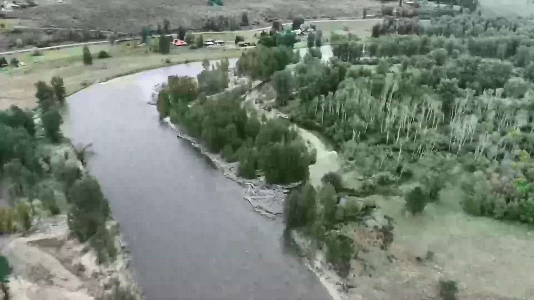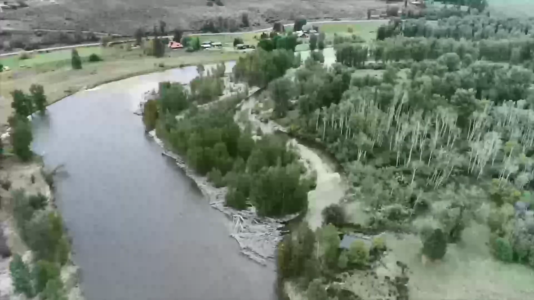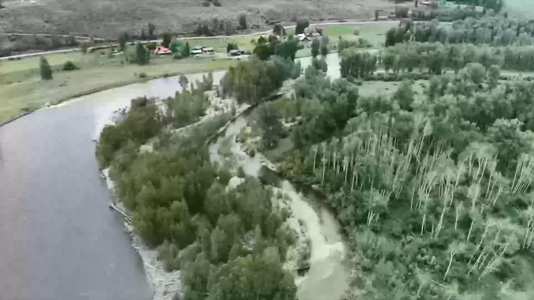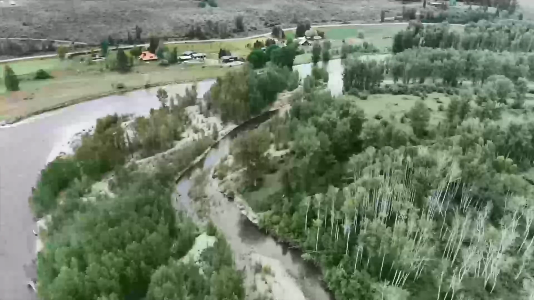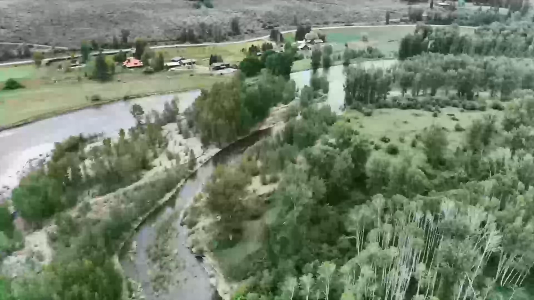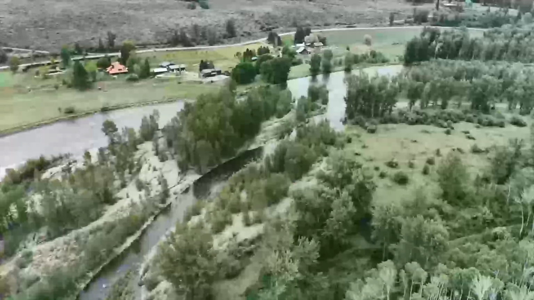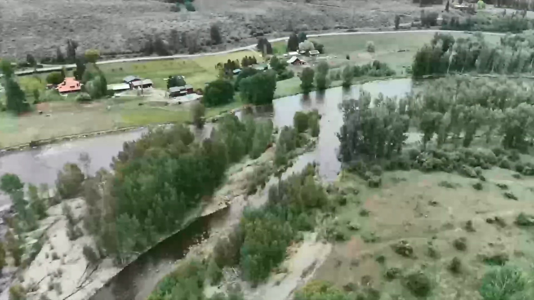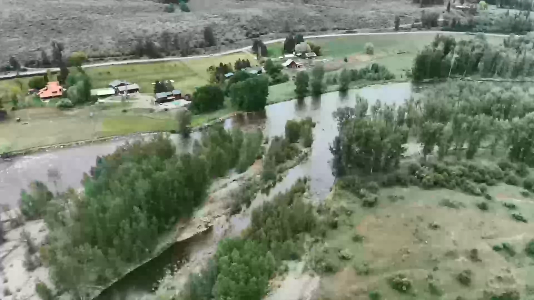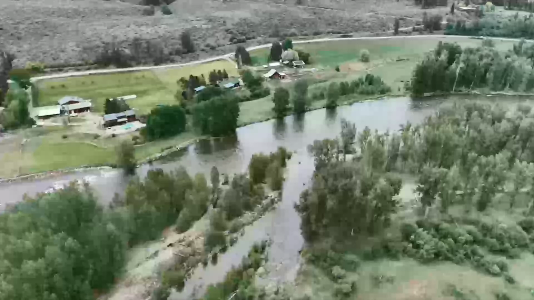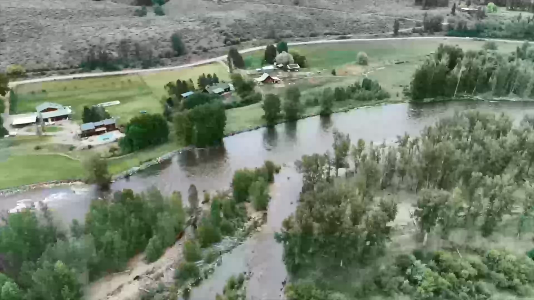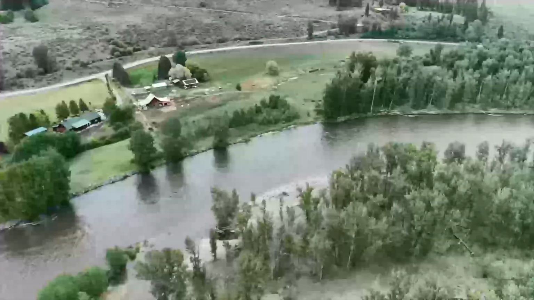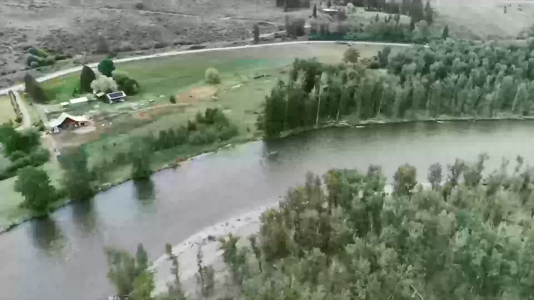But we've got what we refer to as the sugar side channel coming into view here. This channel right now is activated seasonally. It activates probably at about 1700 CFS, but it's not active during low flows. Far back to the left, just starting to move out of sight, we've got a high bank where we're seeing some accelerated erosion. That's one of the sites where landowners are looking to pursue bank hardening options.